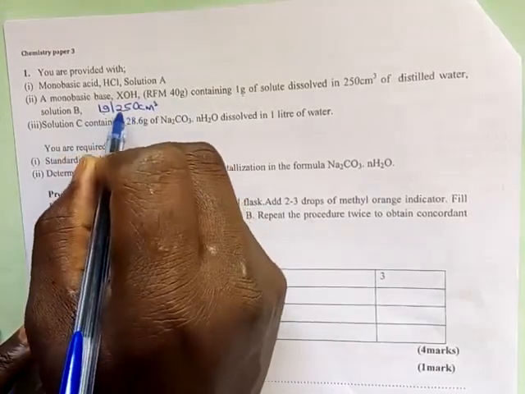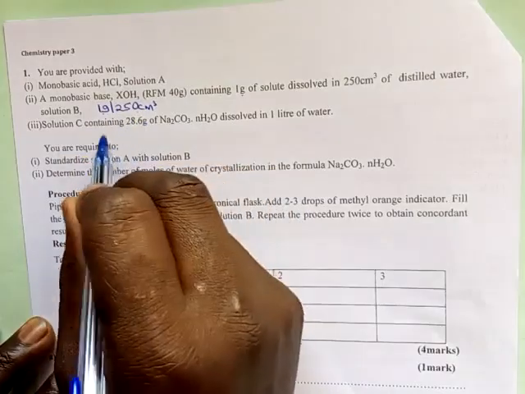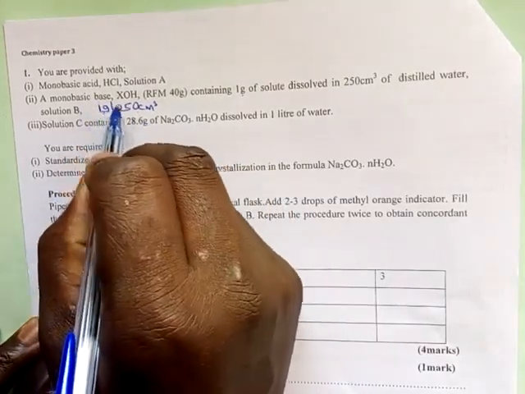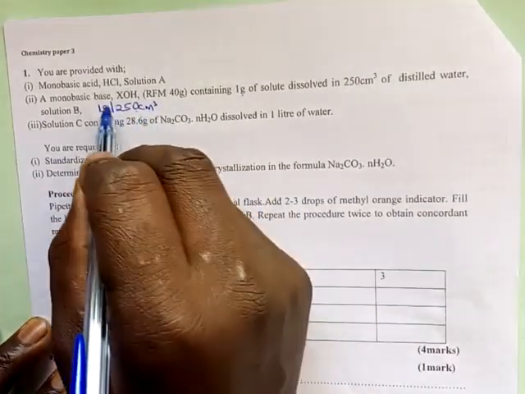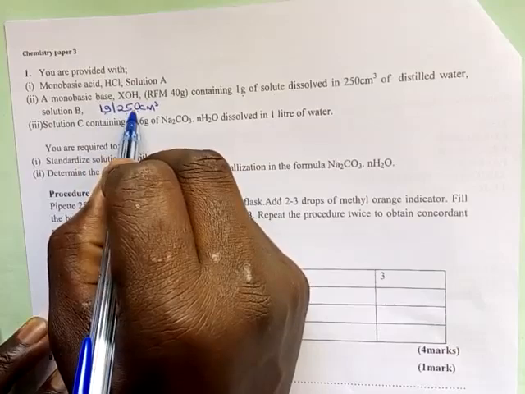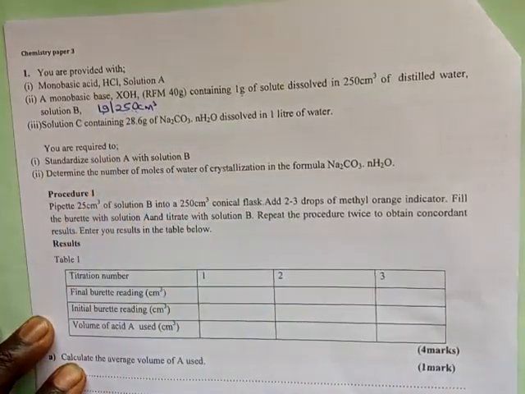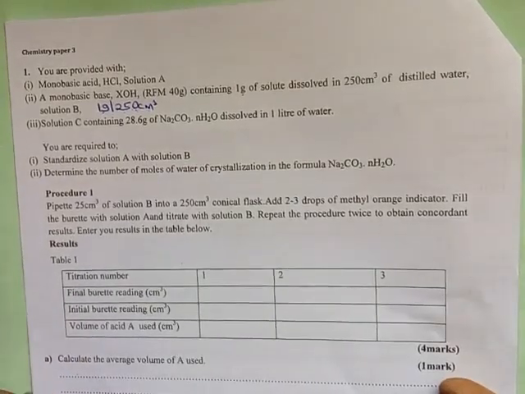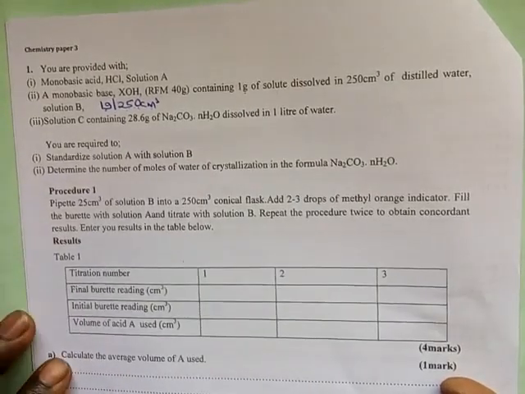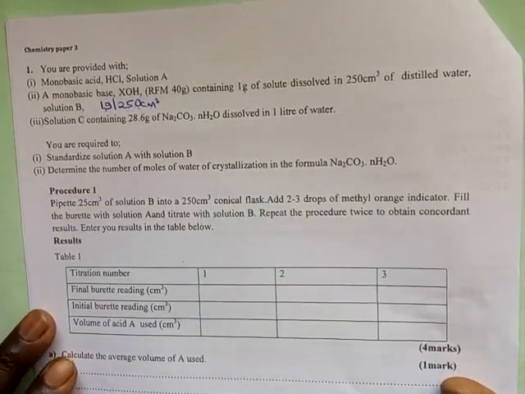So in case you want per liter, you know what to do. You will ask, if 1 gram is in 250, what about 1000 centimeters cube? So this is 1 gram in 250. Solution C, containing 28.6 grams of sodium carbonate and water, dissolved in 1 liter of water.